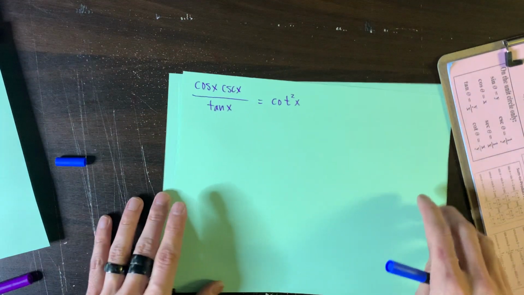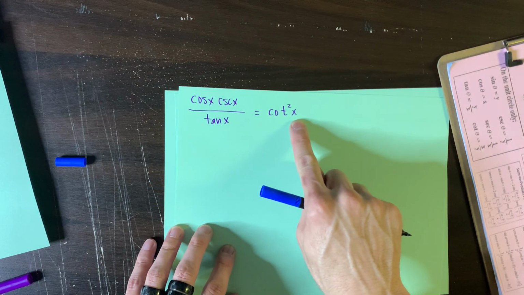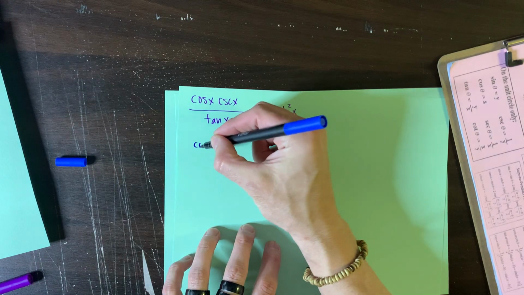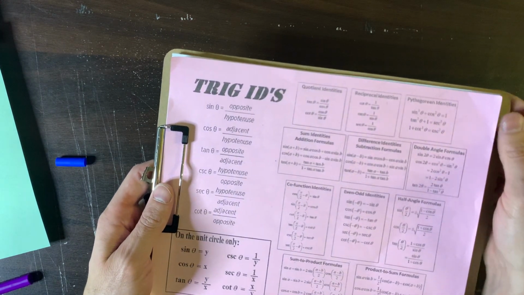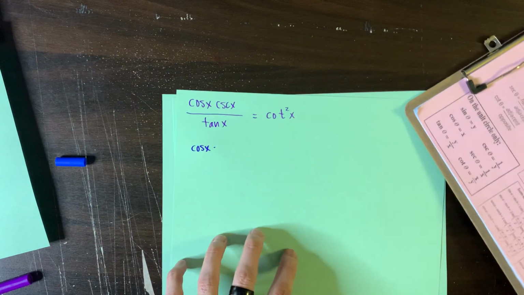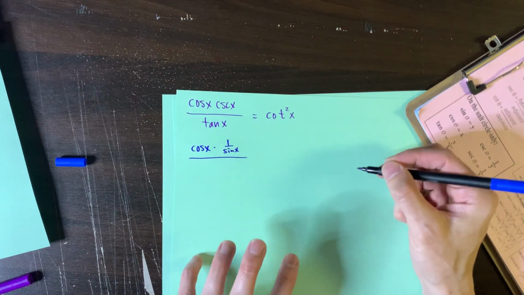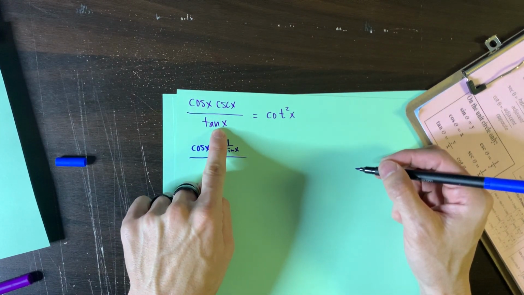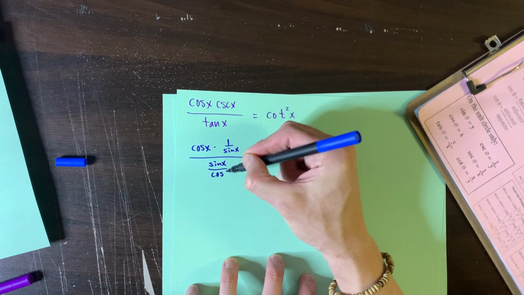How about this one here? Let's see. So I'm going to mess with this. I'm going to change this to make it look like that. Now I'm going to keep cosine the same times, but instead of cosecant, if you look at your cheat sheet, cosecant can be turned into 1 over sine. I'm going to turn this into 1 over sine. And then tangent, what can we do with tangent? Tangent can turn into sine over cosine.